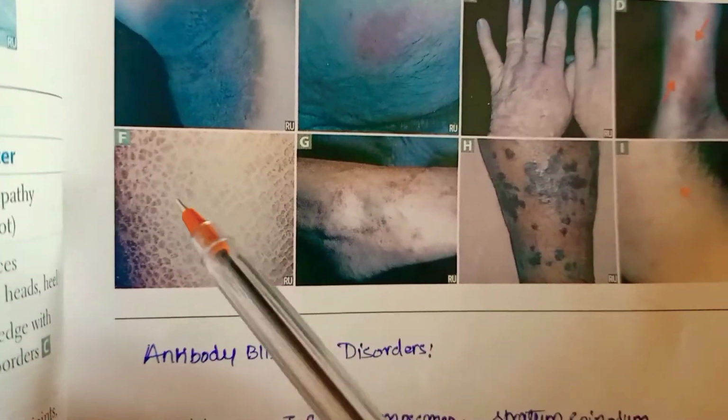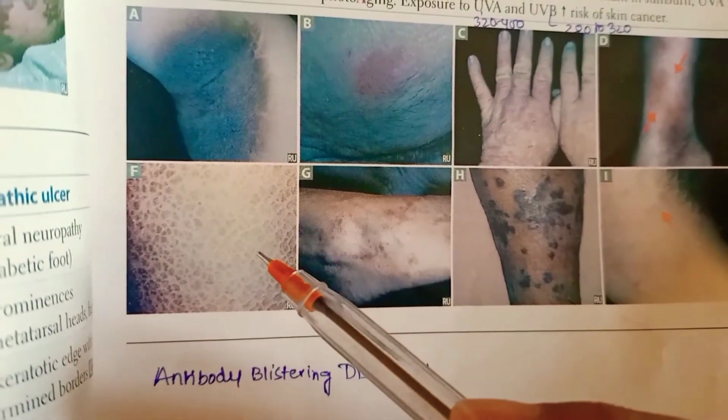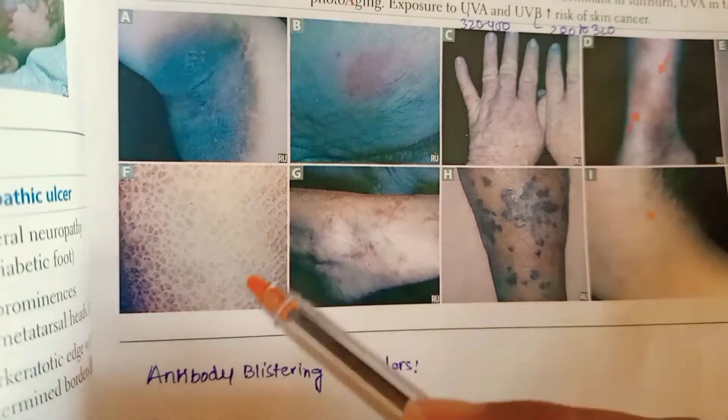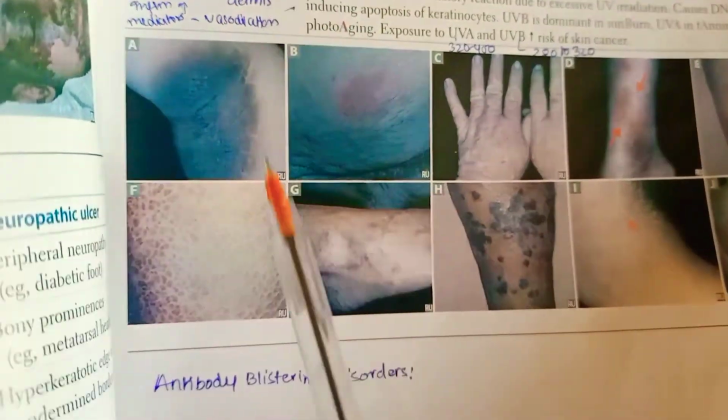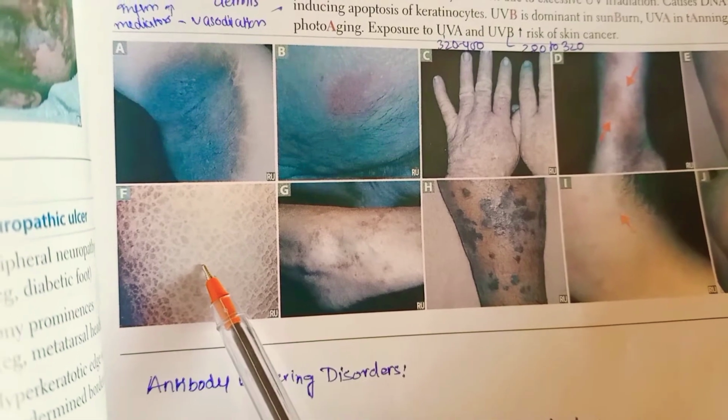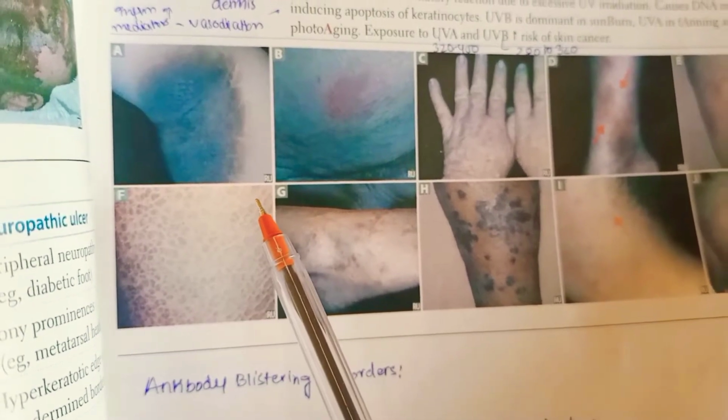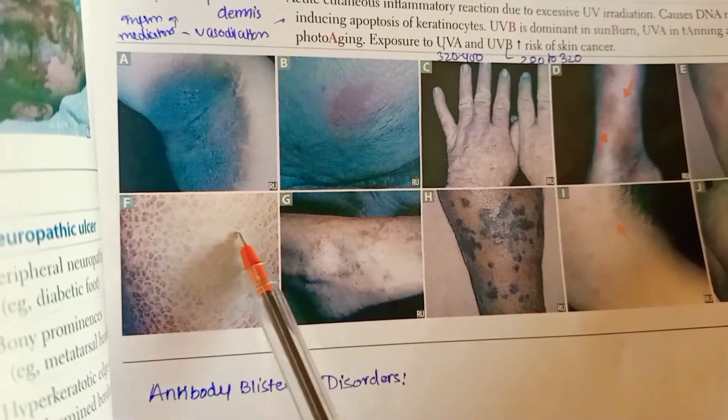ichthyosis vulgaris. You can see how it is. It's a disorder of keratinization, with diffuse scaling of skin, most common on the extensor side. Like this, this is the extensor side. This is the flexor side. On the extensor side it is mostly common, and especially in the trunk, manifesting in infancy and early childhood.